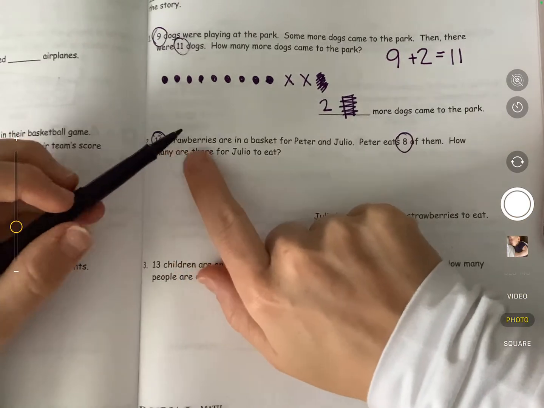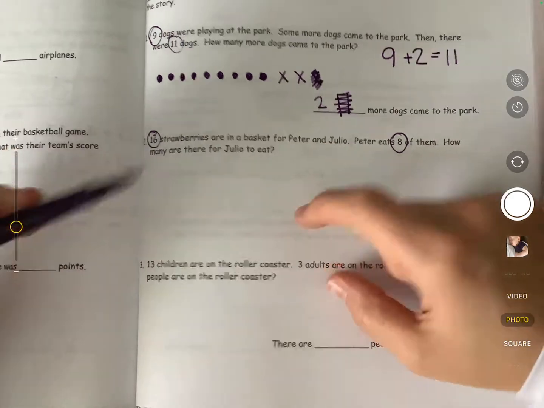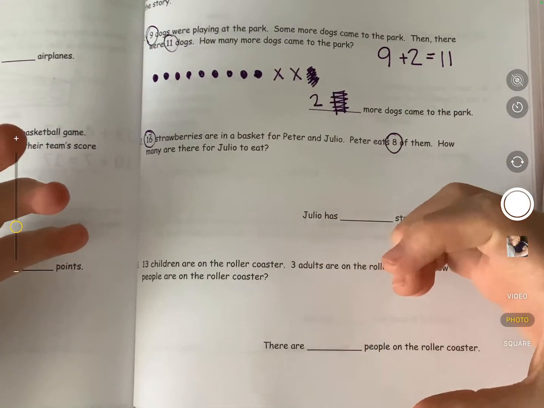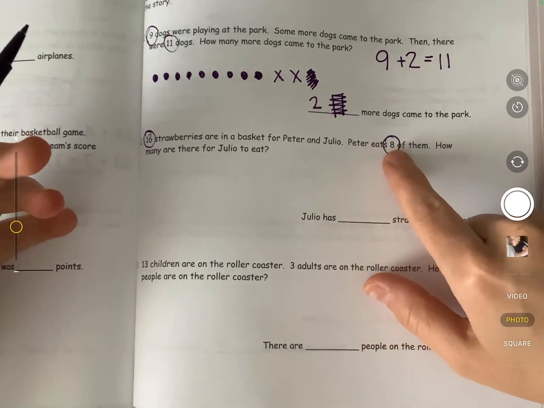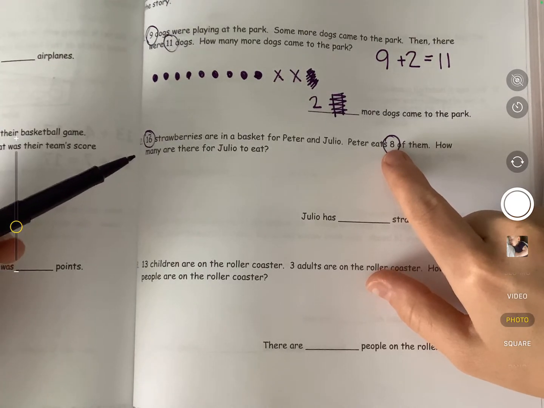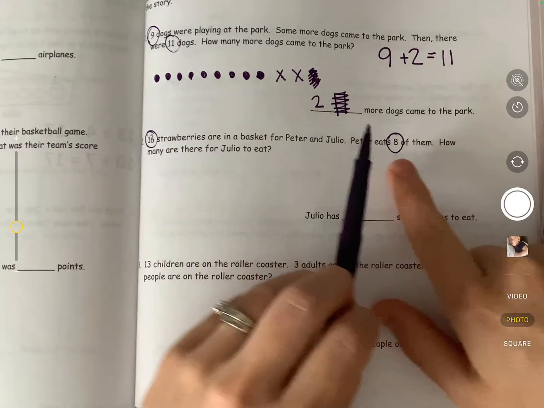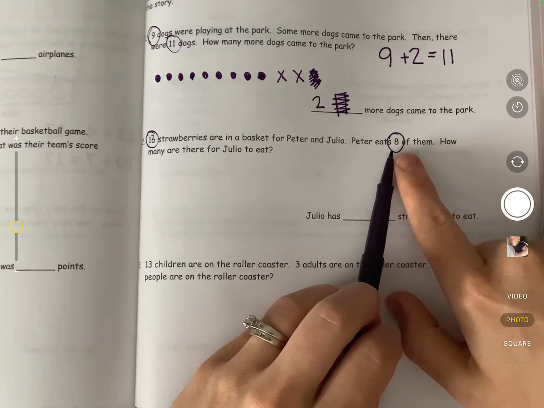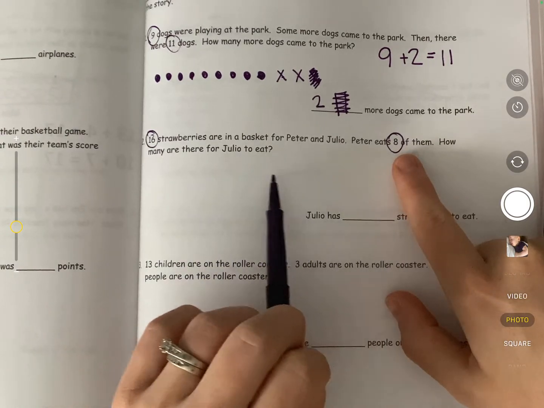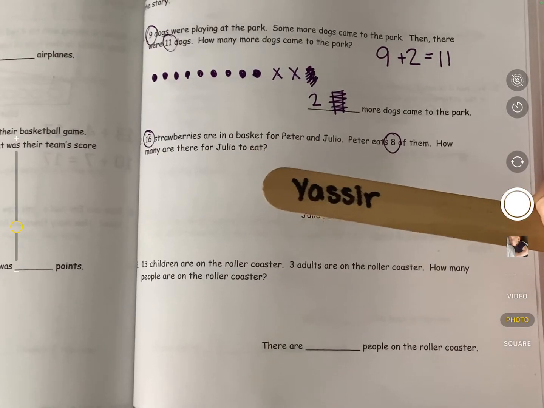Okay, there's 16 strawberries in a basket for Peter and Julio. So imagine a basket with 16 strawberries. Now imagine Peter eats 8 of them. Some of them go missing. Uh-oh. The question is, how many are there for Julio to eat? Okay. So we know how many there were altogether. And we knew how many Peter ate. So let's start by drawing what? What should we draw first? Let's see. Yasir, what do you think we should draw first?